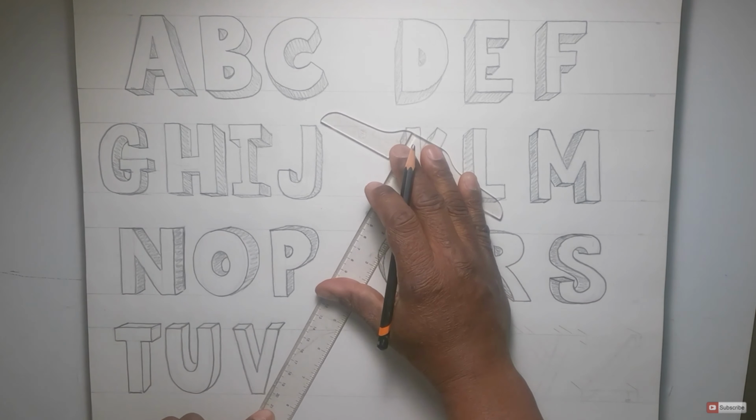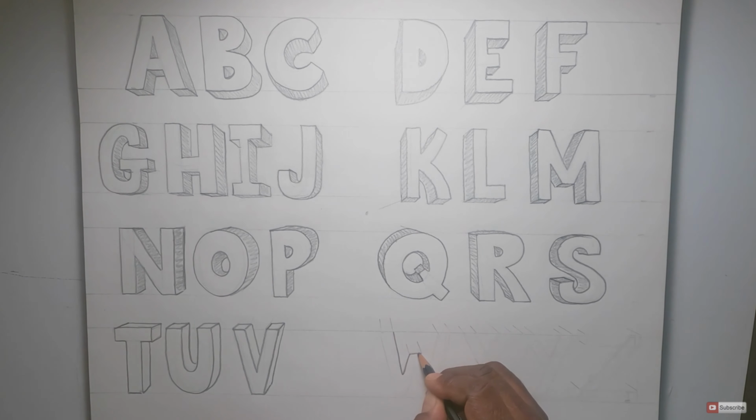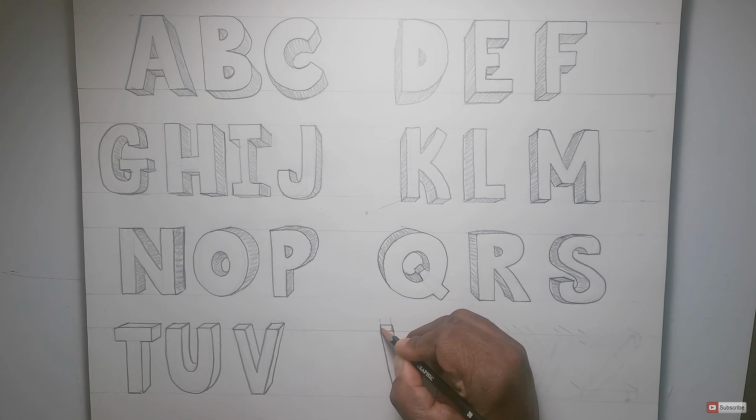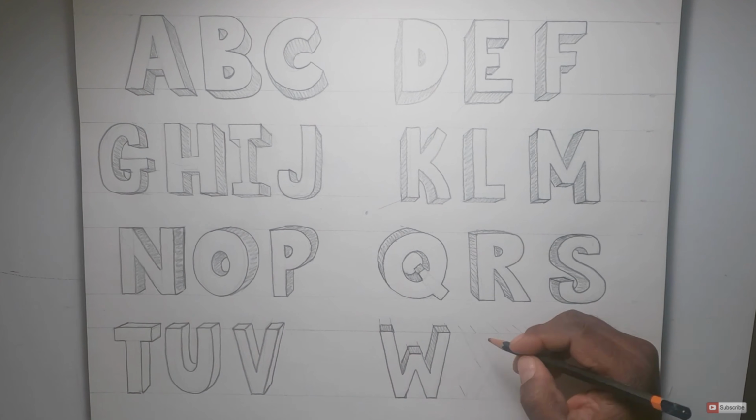I missed that vanishing line there, so I put that in at the bottom of the V. W is another one similar to the M. So think of it as the sides you will see.